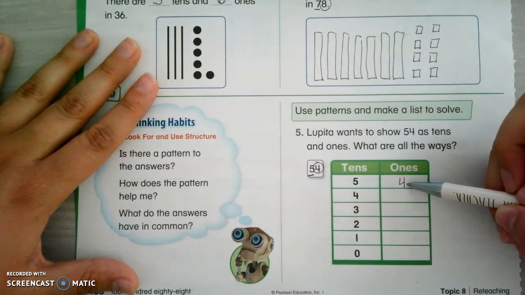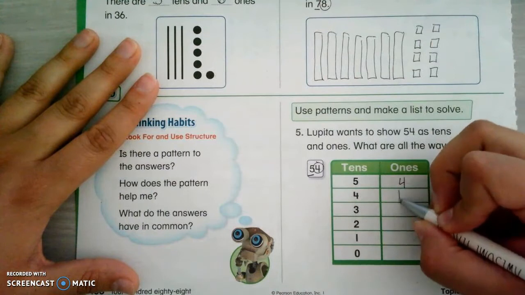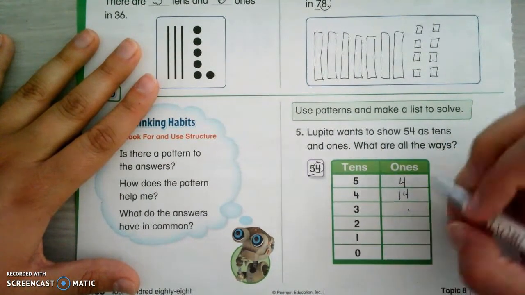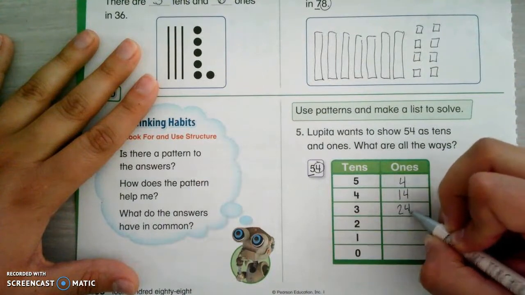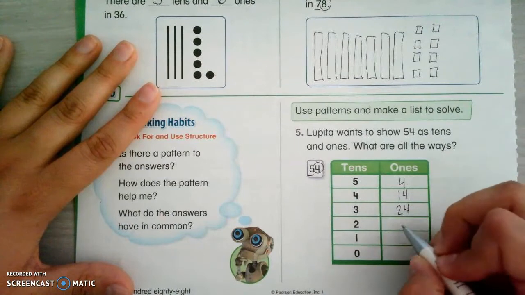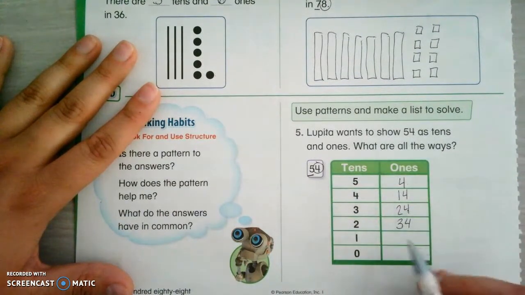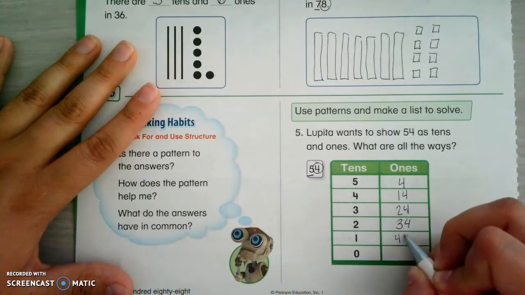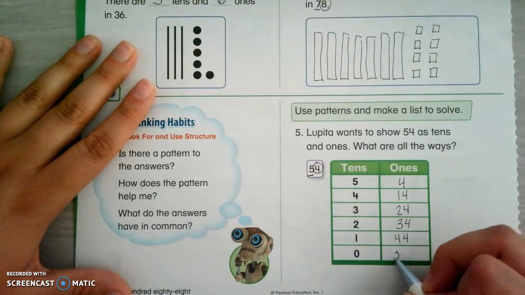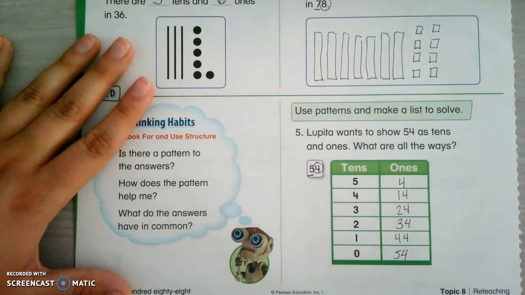So 4, 14, 24. What's next? 34. Okay, what's after that? 44. Okay, what's the last one? 54. And there you go, kiddos.